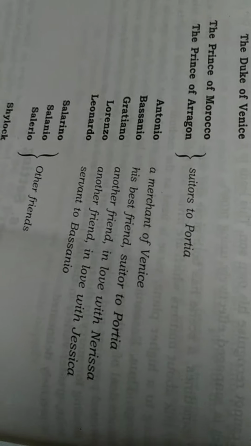Now let's start the text today. We will start to read the text today.